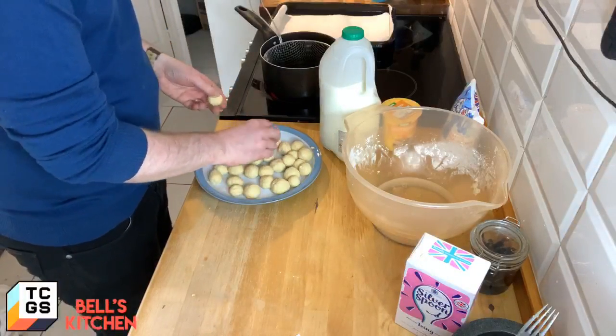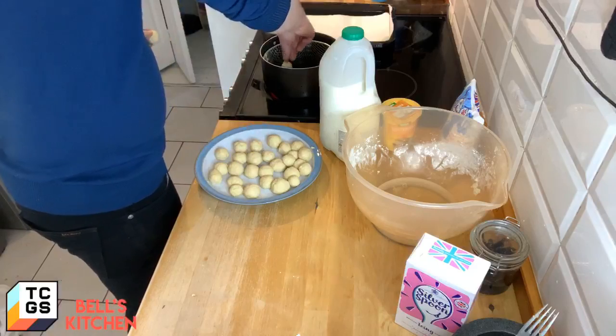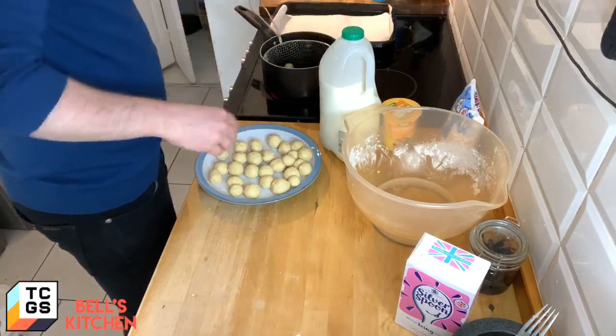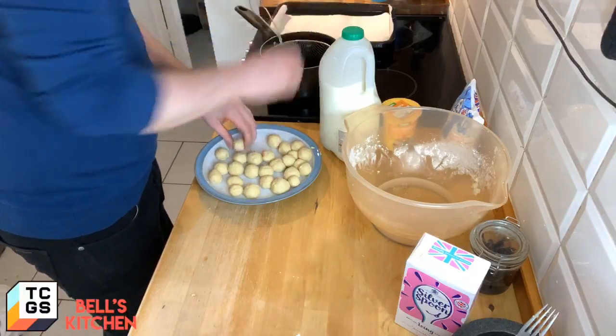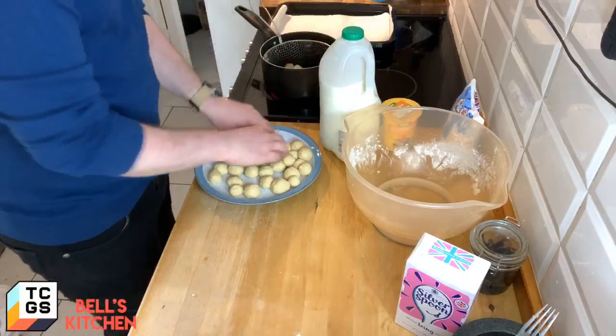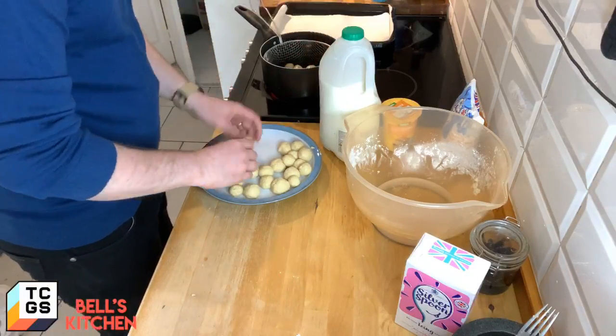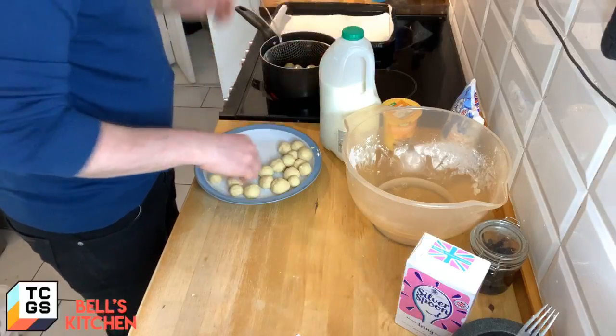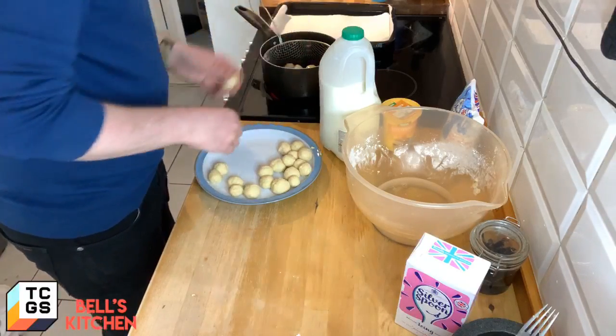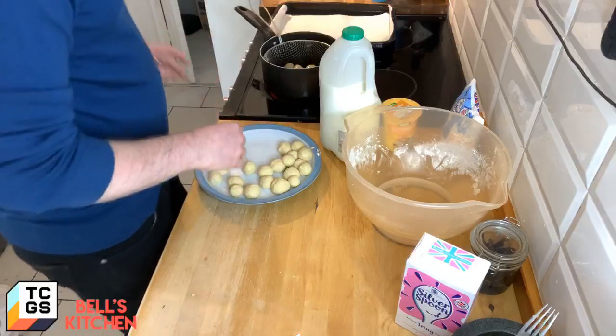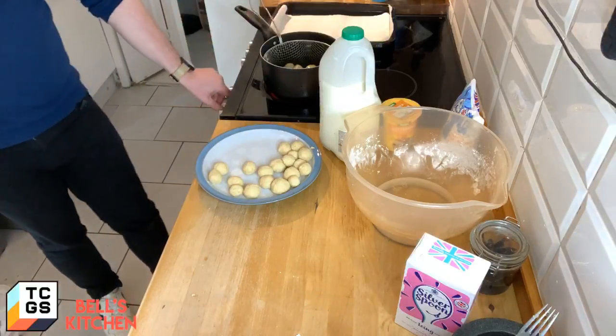So let's just carefully pop, plop. I realise you're probably not going to be able to see this very well. I'll do 3 lots because I want to make sure they've got room.